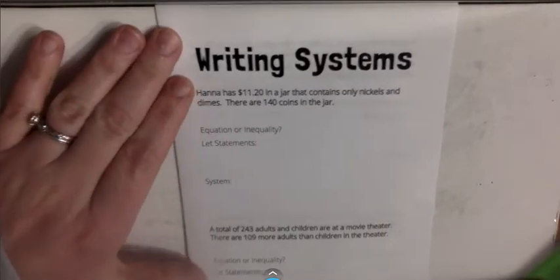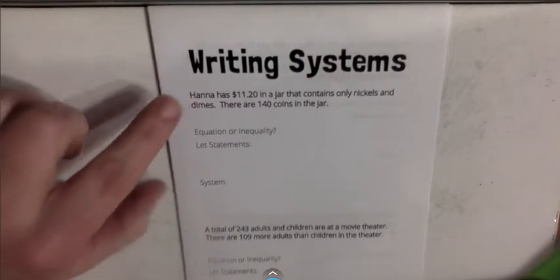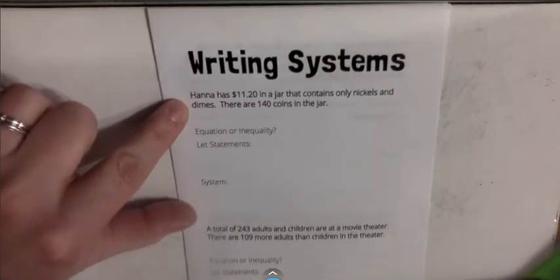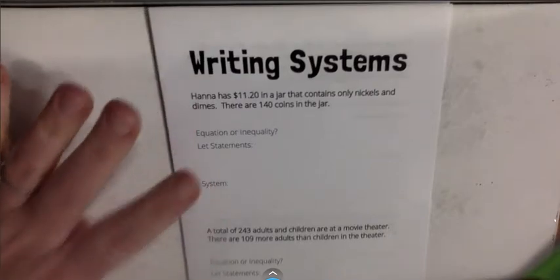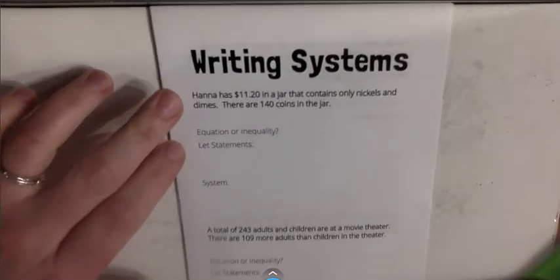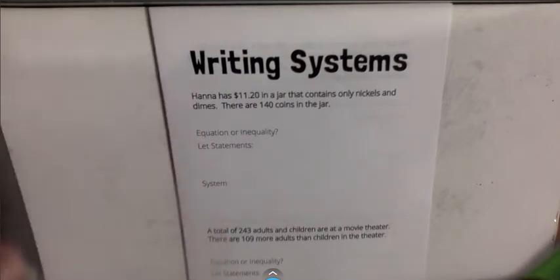When I think about jars of nickels and dimes, how many people actually have a jar containing $11.20 that only contains nickels and dimes? Mine contains like quarters and pennies, and there's even some buttons in there and that sort of thing. This is not real life. Either way, this can help us in terms of understanding what we need to do.